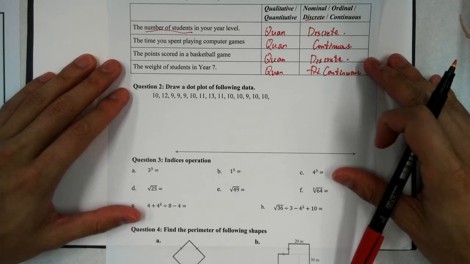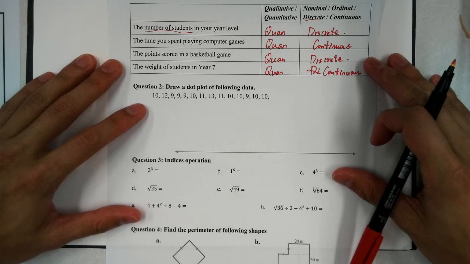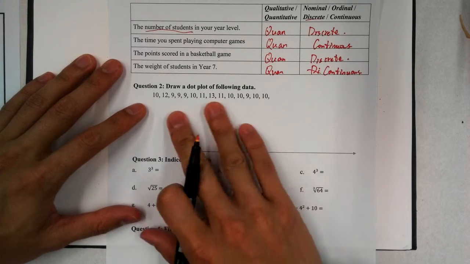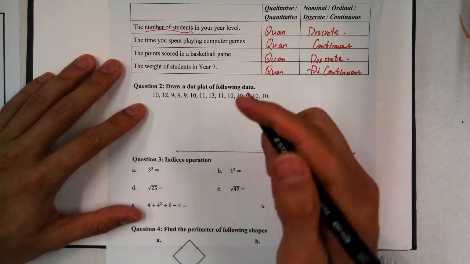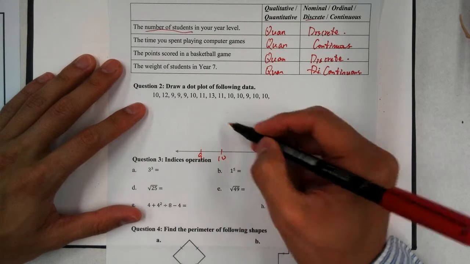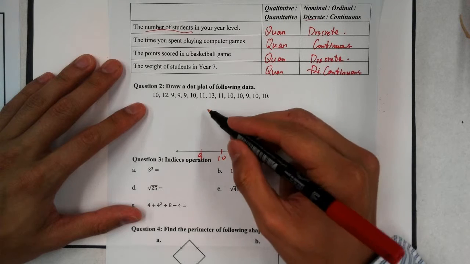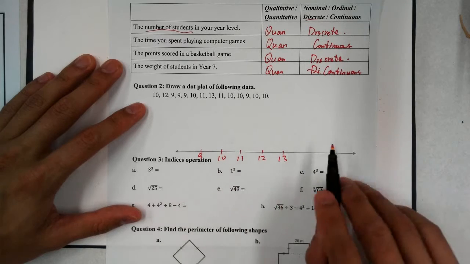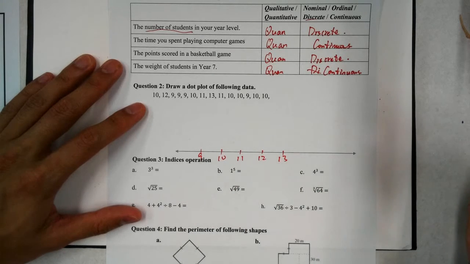So second question would be dot plot. Dot plot, first of all, we need to label whatever the data are. So we know the smallest number is 9, and then we have 10, and then 11, and 12, and 13. That's all. We don't have 14, so we don't need to label it.